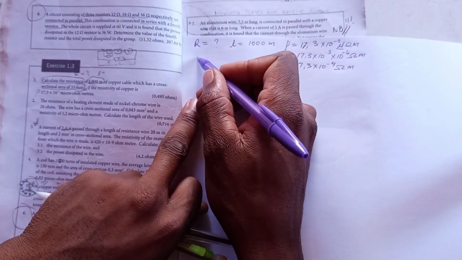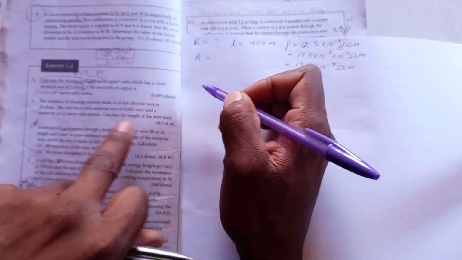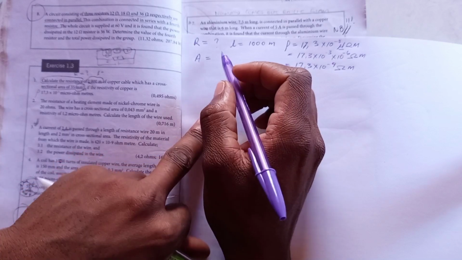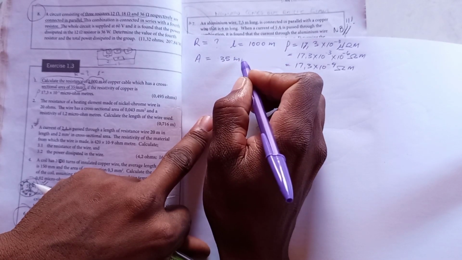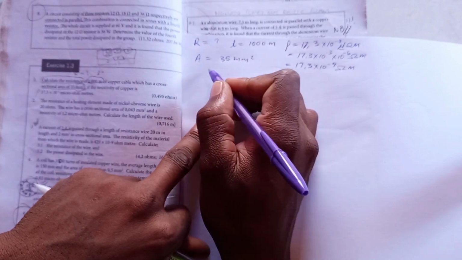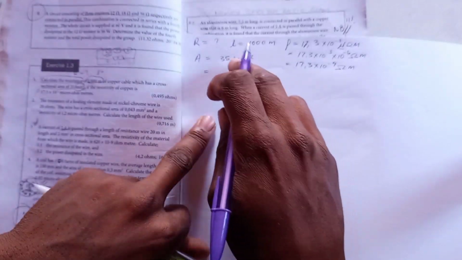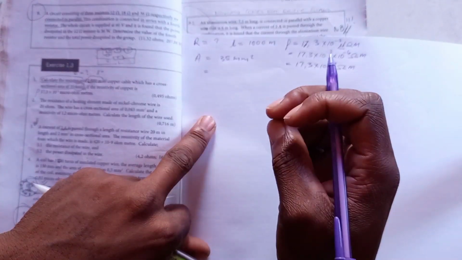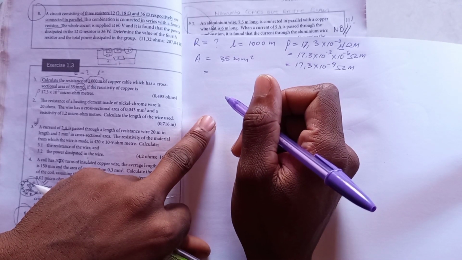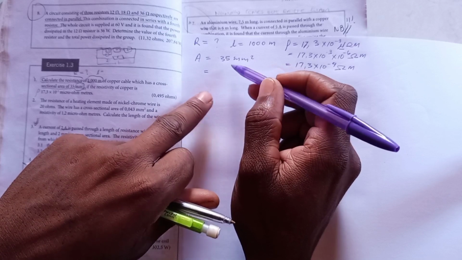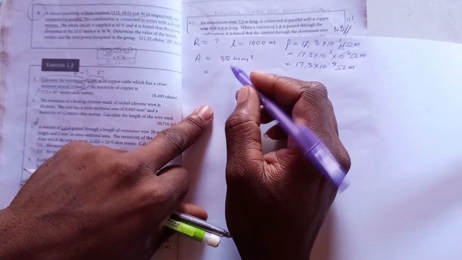Our area is given as 35 millimeter squared. So we need to convert this to meters. So this is what happens when we convert this to meters.